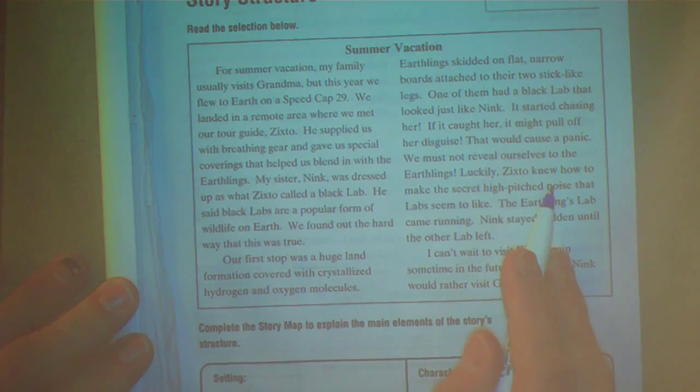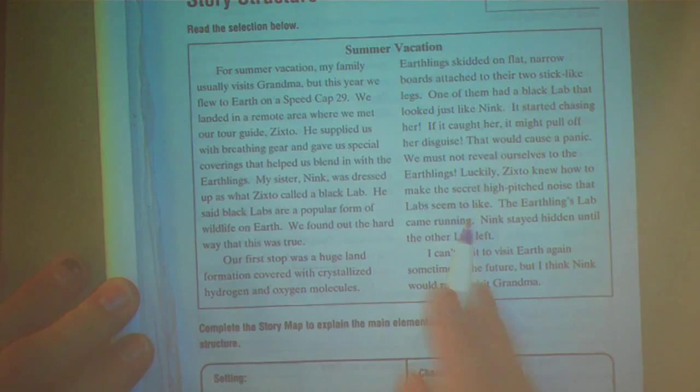Luckily, Zixto knew how to make the secret high-pitched noise that labs seemed to like. The Earthlings' lab came running. Nink stayed hidden until the other lab left. I can't wait to visit Earth again, sometime in the future. But I think Nink would rather visit Grandma.